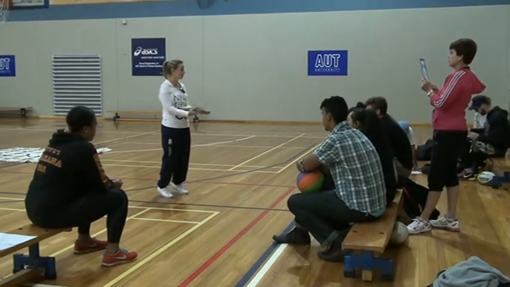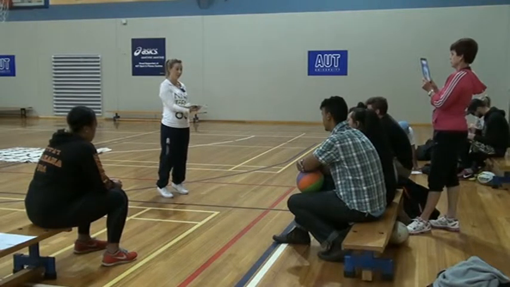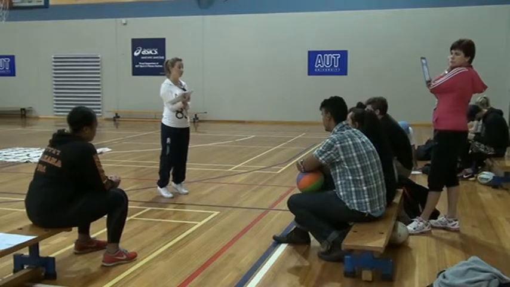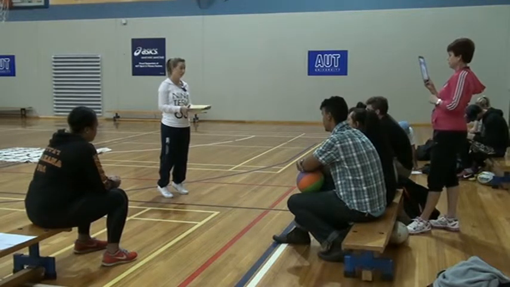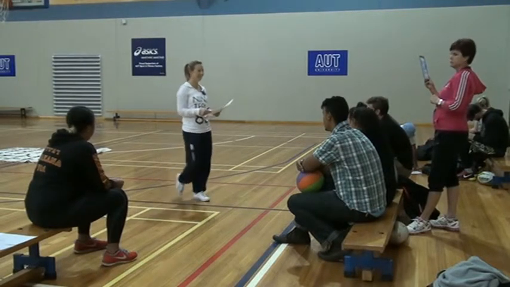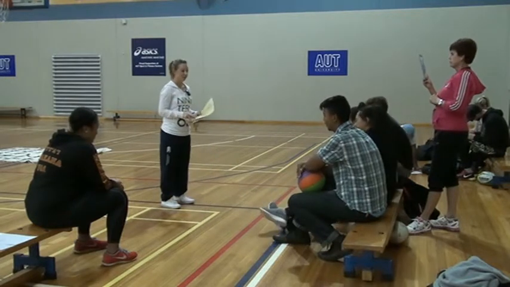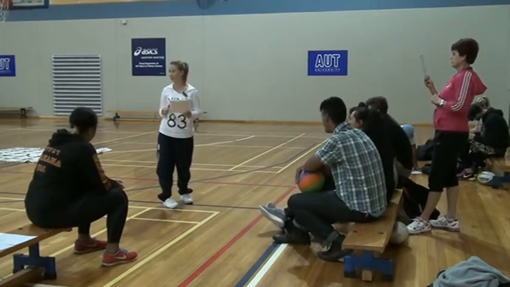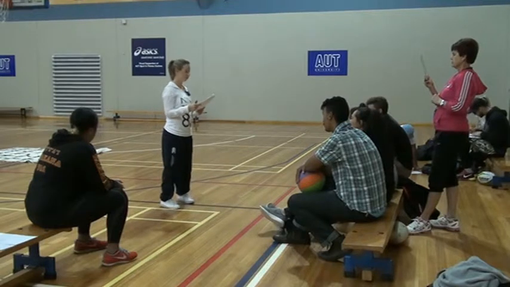Would you use that activity for reciprocal teaching again? If you had to, do you think it was a good example? Yeah? No? It's all right to say no. Okay. Cool. So I've just got one little quick activity for the end.